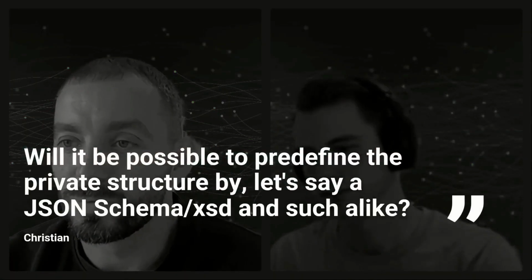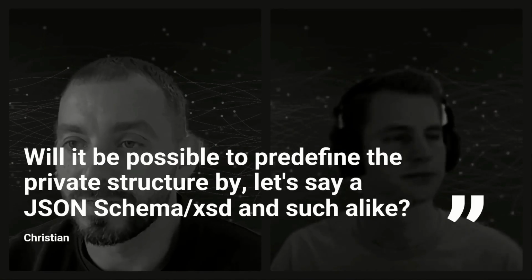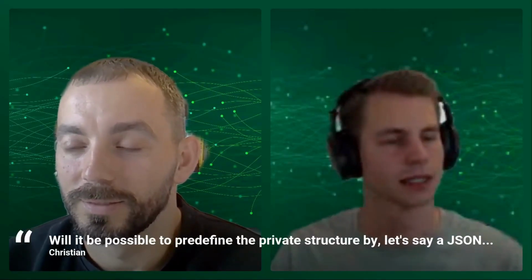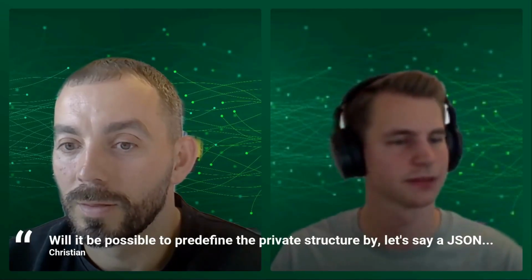Will it be possible to predefine the private structure by, let's say, a JSON schema, XSD, and such alike? Well, sadly, currently that, as far as I'm informed, is not possible. There is an XML structure lying behind this. Maybe if you share my screen, I can show you real quick.